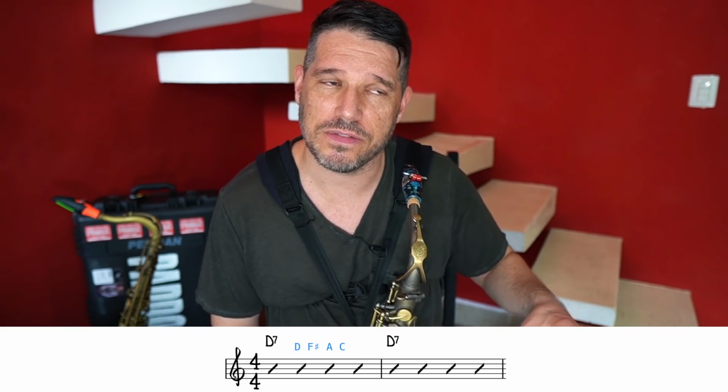Those are your 4 notes, and those are the only notes that we're going to use when we solo over the D7 chord when we're doing chord outline solos. Now you can repeat notes and you can do different octaves and all kinds of different stuff like that, but you're only going to use the notes D, F sharp, A, and C.